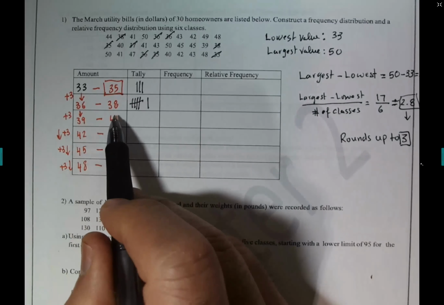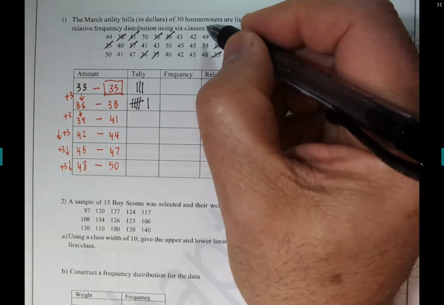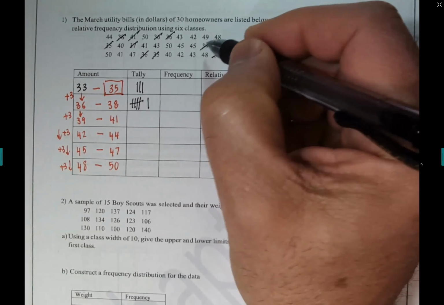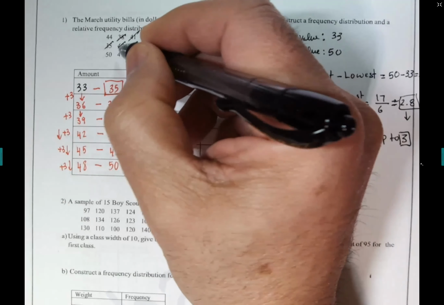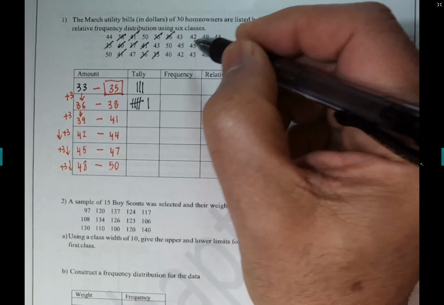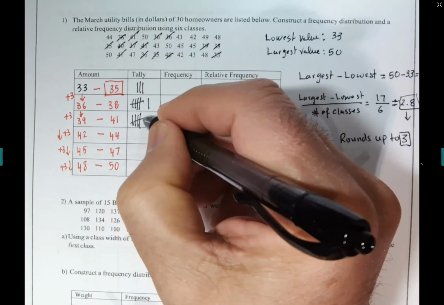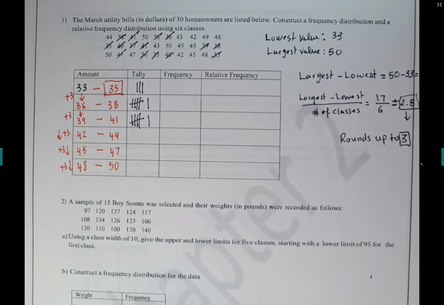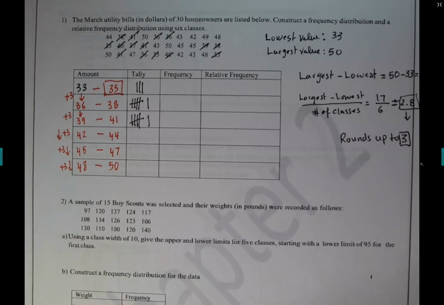39 to 41 inclusive. 41, 39, that's a 2, 3, 4, 5, 6. 1, 2, 3, 4, 5, and then 6. Again, that's not required. We don't need it if you just counted.